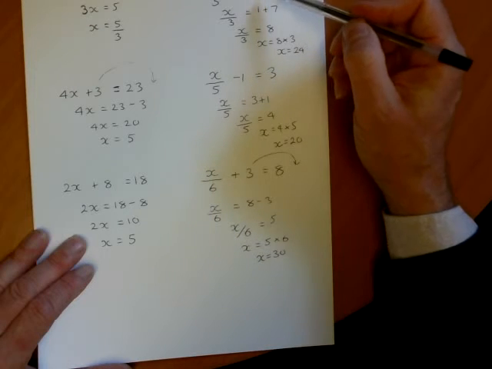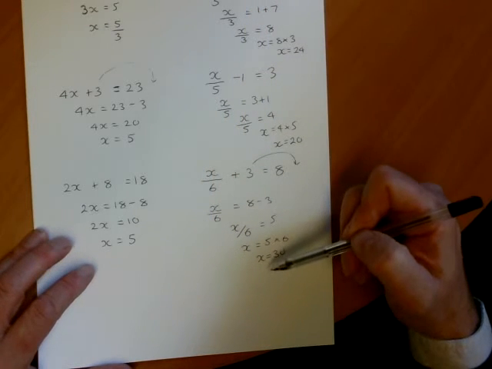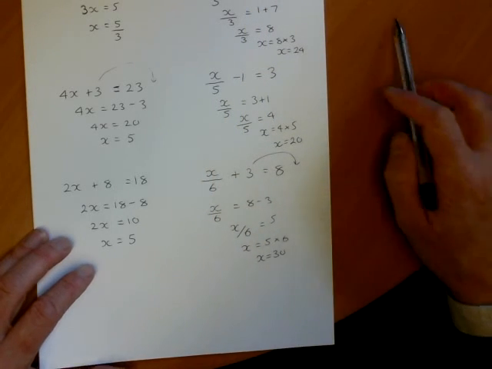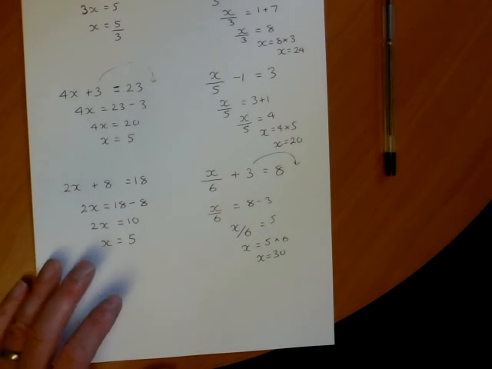So I've checked that all my answers are correct. And that's the end of the video on solving equations where there are 2 steps.